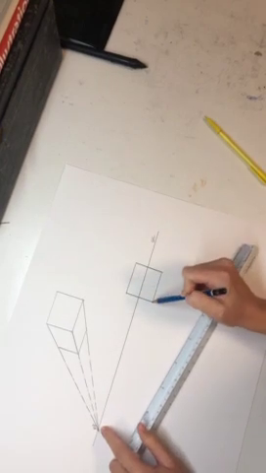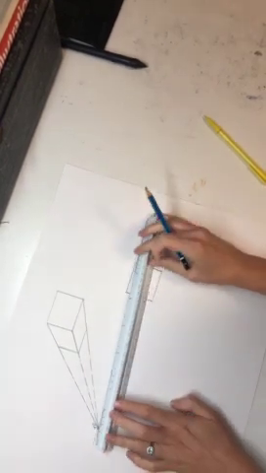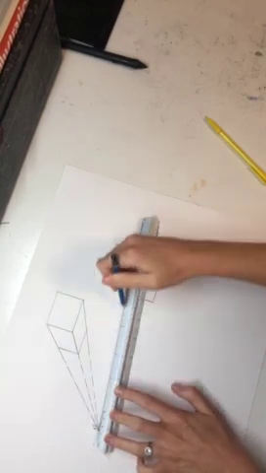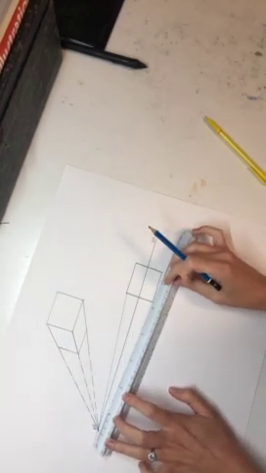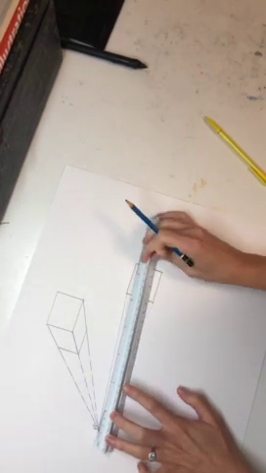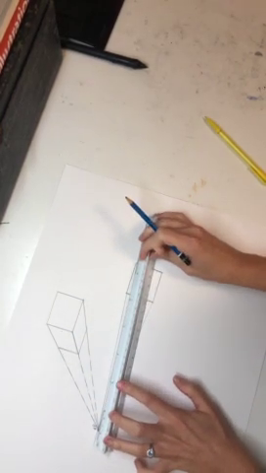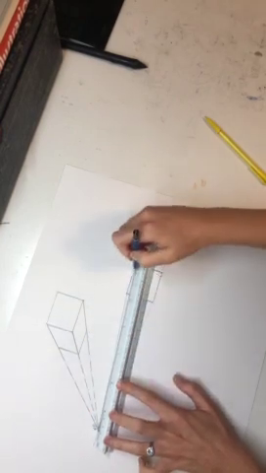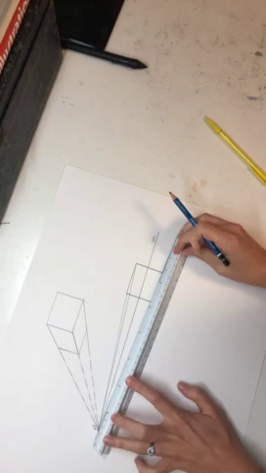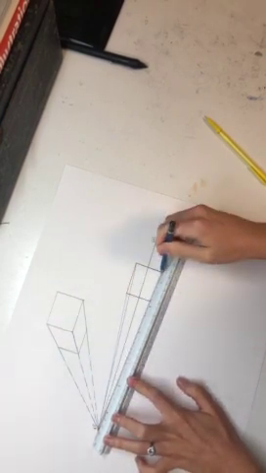It would be this guy and this guy. Just for sake of illustration, I am going to show all 4 of them go back to the vanishing point. Remember, your closed box is opaque. You will not be able to see through it.